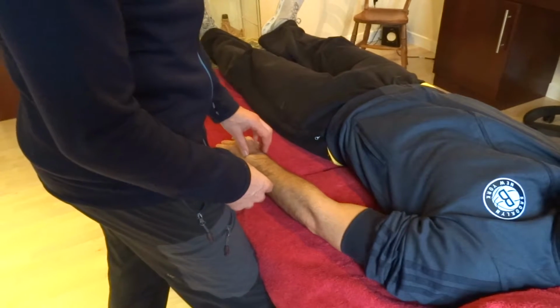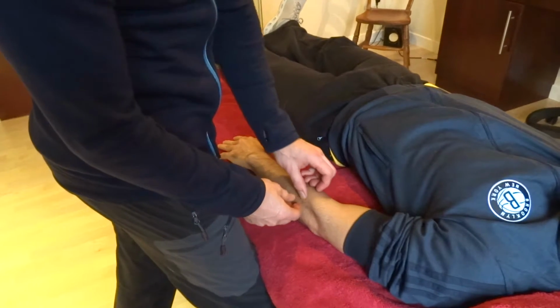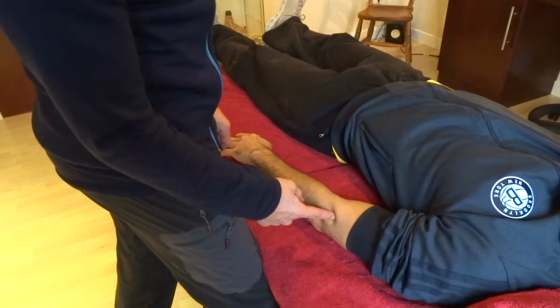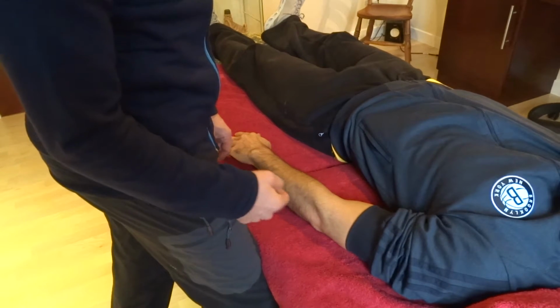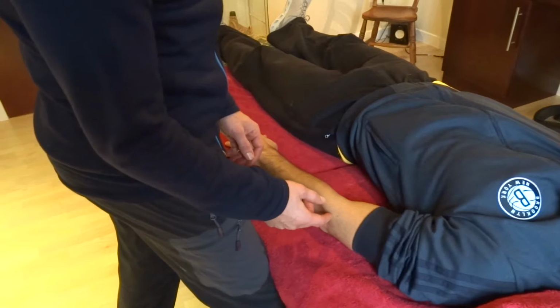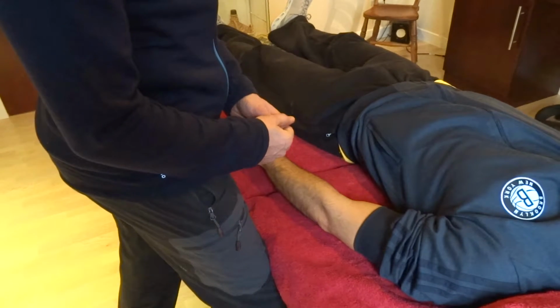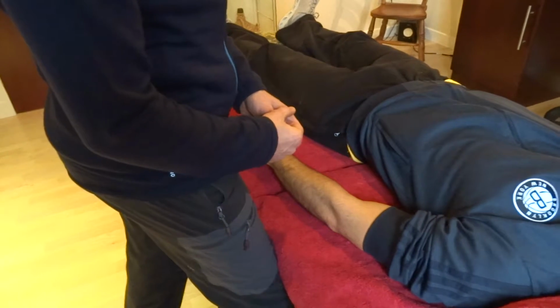There are quite a number of muscles running all the way up the arm here, and as I said, they all form one tendon here, and it attaches into this point of the elbow. So that's why it's called tennis elbow. But basically it's a chronic tendinitis through overuse, repetitive movement and strain.